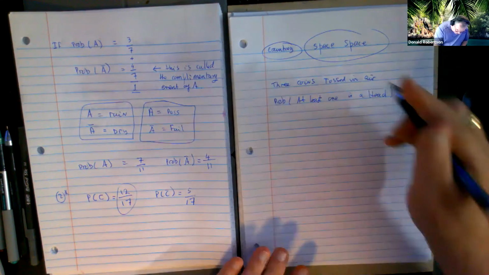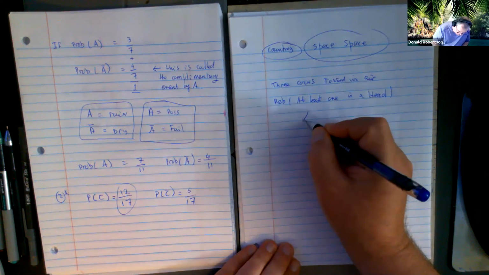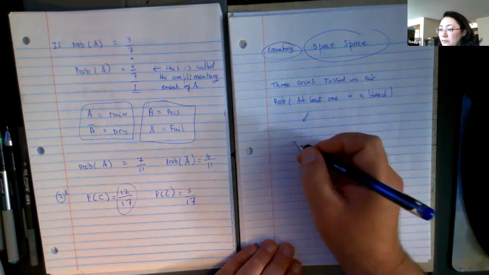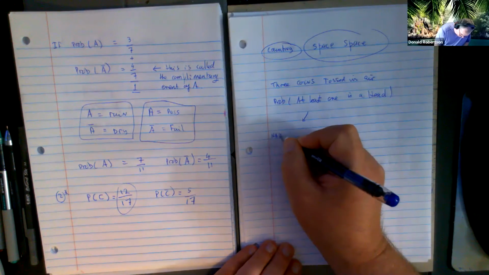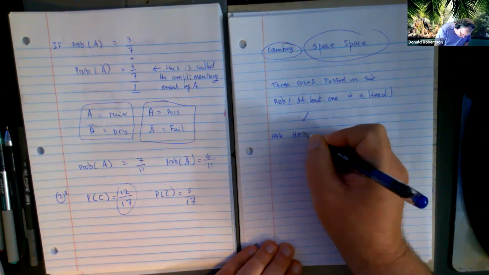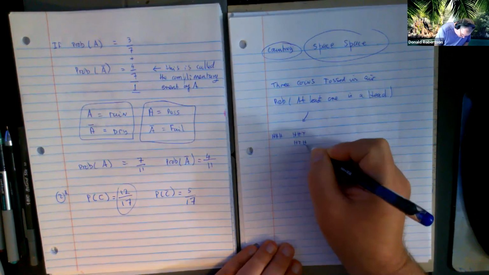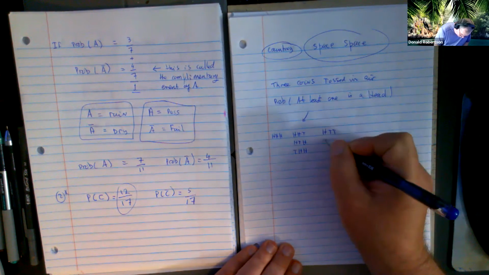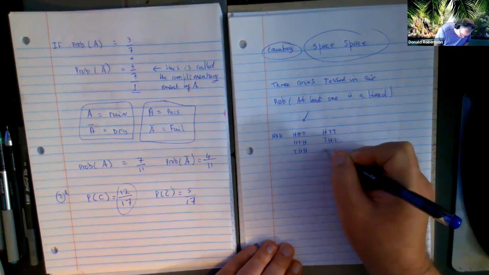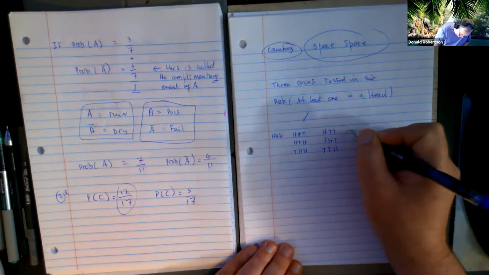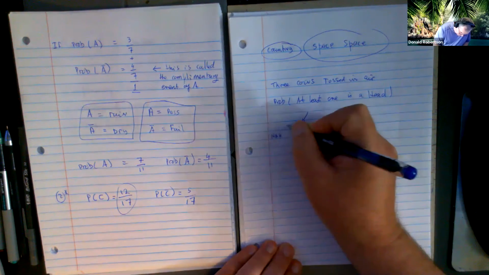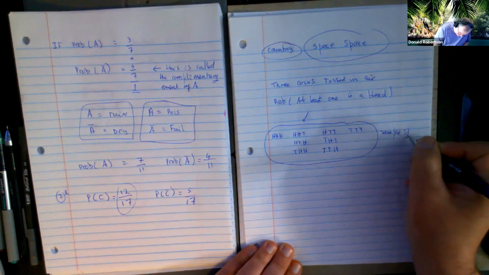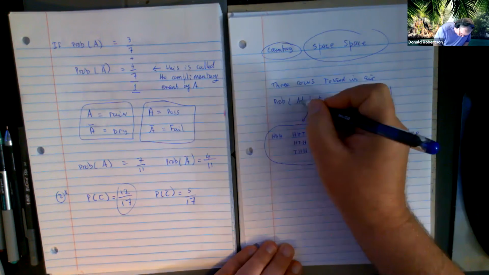First one uses counting and a sample space. So if you throw 3 coins in the air, there are 8 things that could happen. You get 3 heads, 2 heads and a tail, which can happen in 3 different ways, a head and 2 tails, which can also happen in 3 different ways, and lastly, 3 tails. So we call this the sample space. So let's just call that whole thing A.